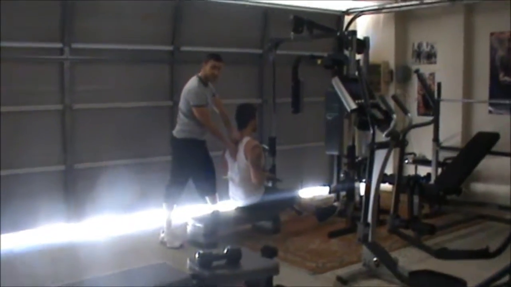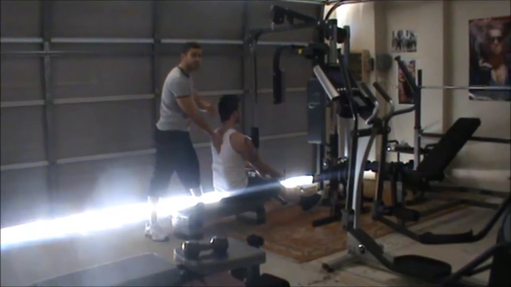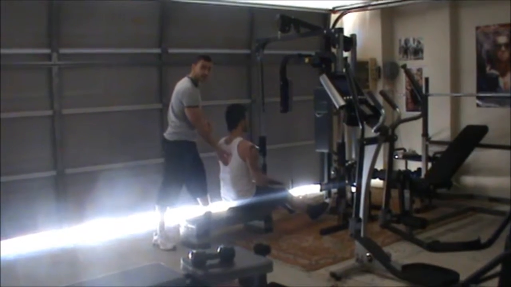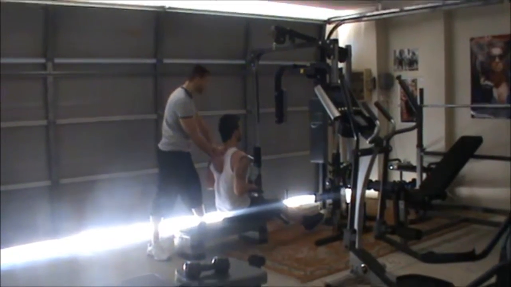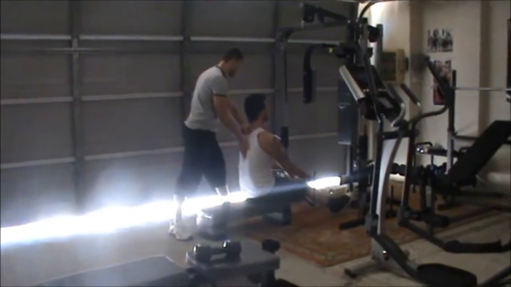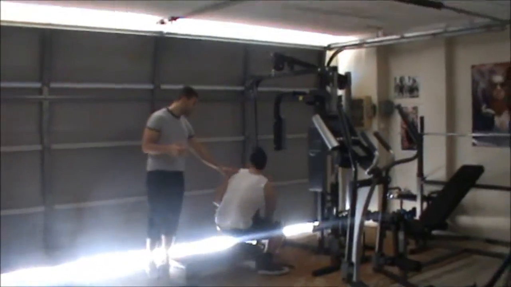Not so much the upper back. Dane's upper back isn't working, whereas with a lat pulldown movement you'd be using a lot of the upper back muscles, but this will be hitting the middle of the back, which is where you get a lot of the back thickness. How's that feel for you, Dane? Feels good. So we can stop there, mate.